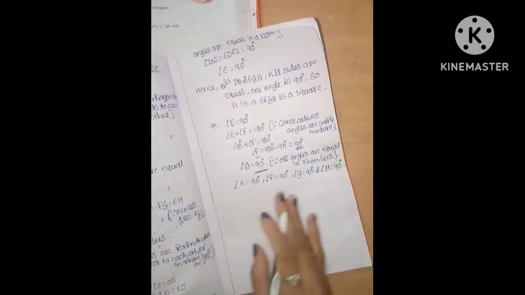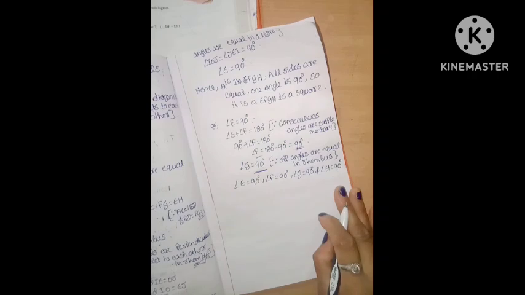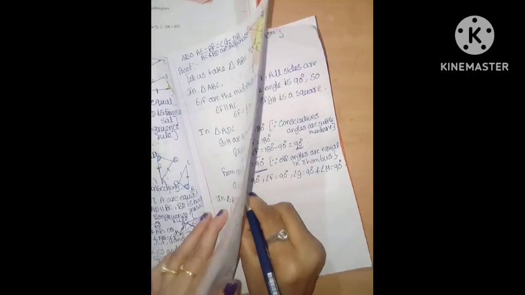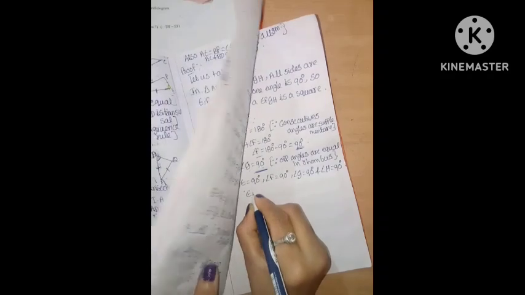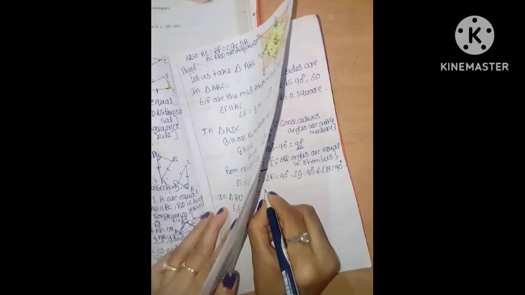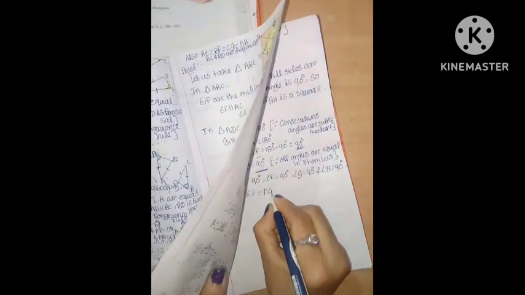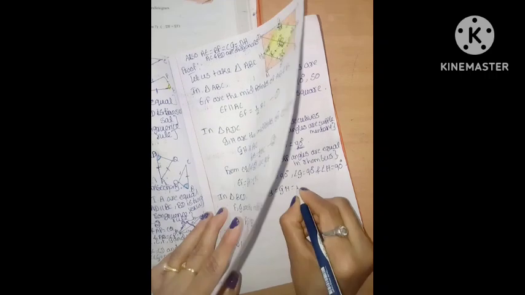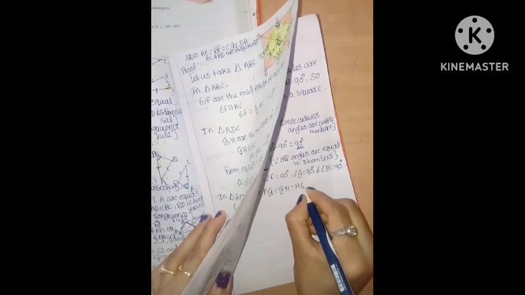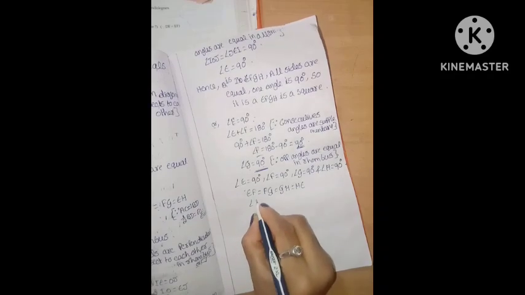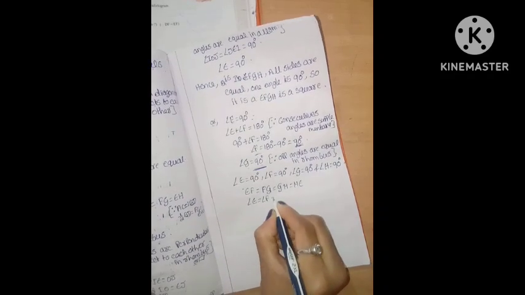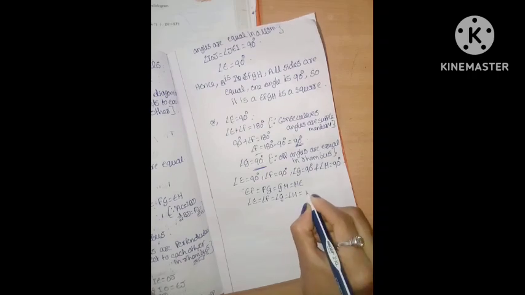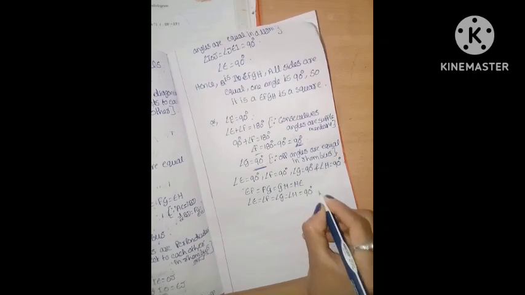Okay. All the sides and all the angles are equal. Are you clear? All the sides means EF is equal to FG is equal to GH is equal to HE. All the sides are equal, and all the angles are equal. So what is this figure?